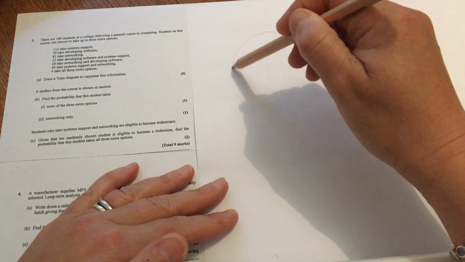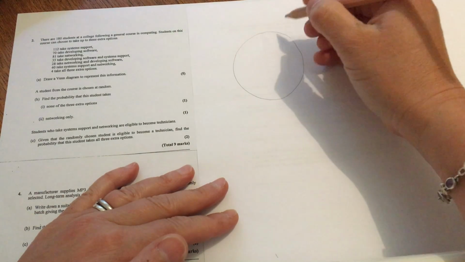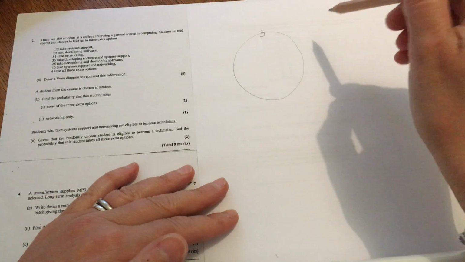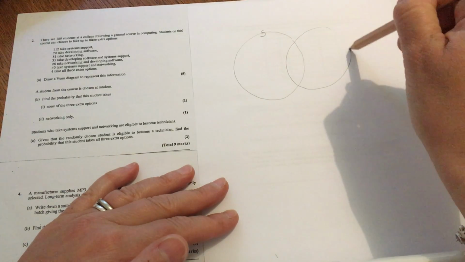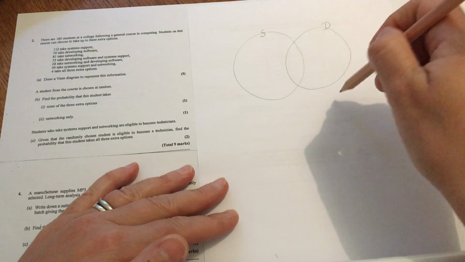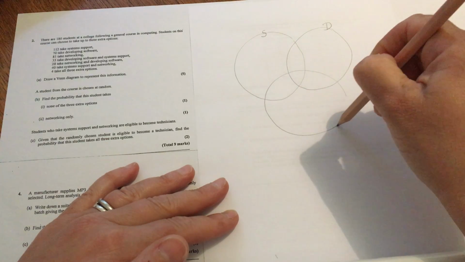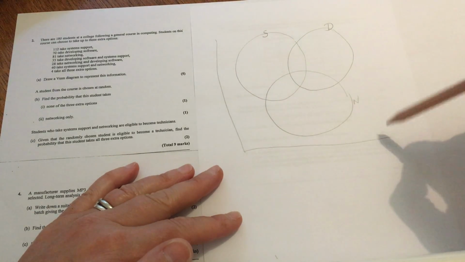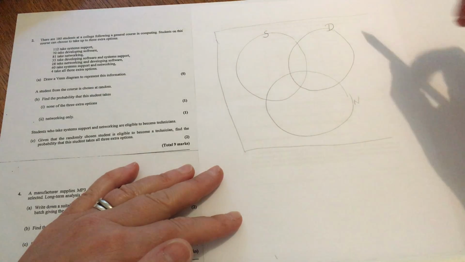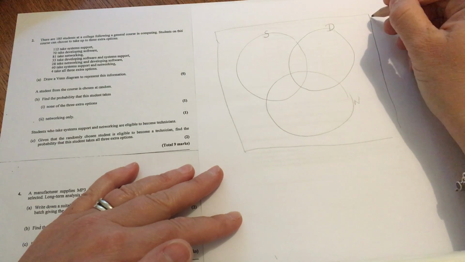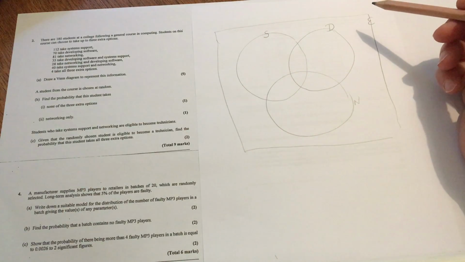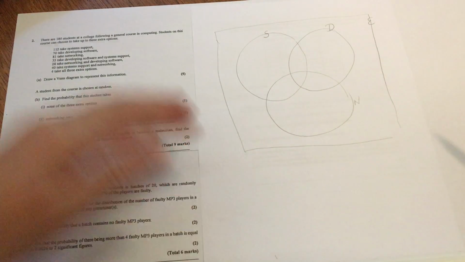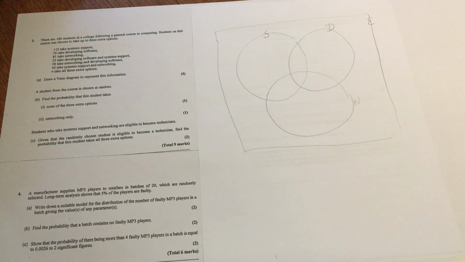So I'm going to call them systems support will be S, developing software can be D, and networking can be N. Sorry, it's a bit scruffy. There's the start of my Venn diagram. So whenever you label a Venn diagram, please remember to start at the intersections. And also, sorry, I'll write in a darker pen. So you start at the intersections.